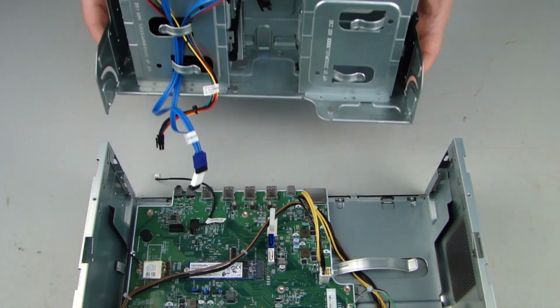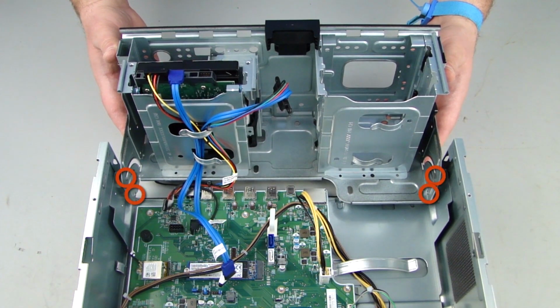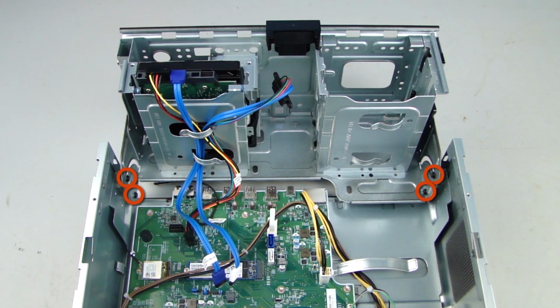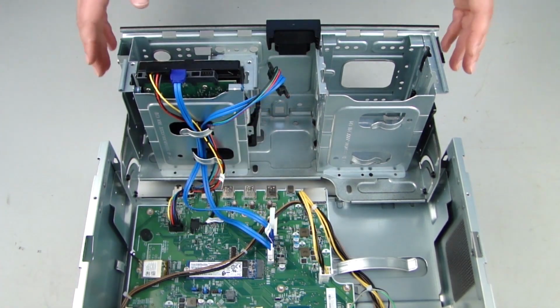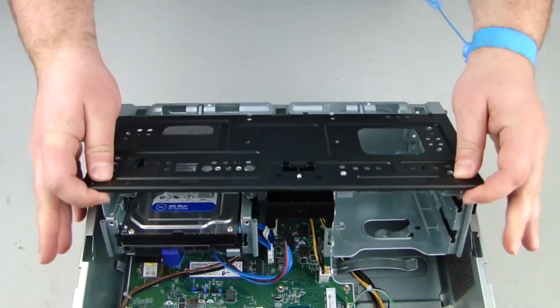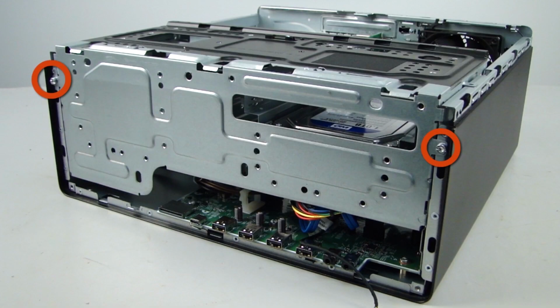Replacement. Lower the storage drive tray into place and align the screw holes. While supporting the storage drive tray, replace the 4 Torx T15 screws securing the frame to the chassis. Reconnect the cables to the system board. Rotate the storage drive tray down, ensuring the guide pins are aligned with the slots on the chassis. Replace the 2 Torx T15 screws securing the storage drive tray to the front of the chassis.